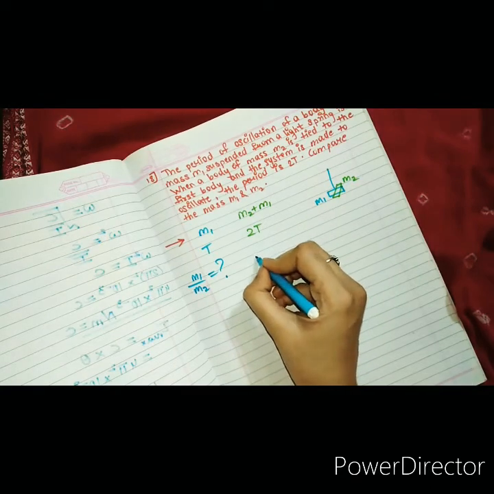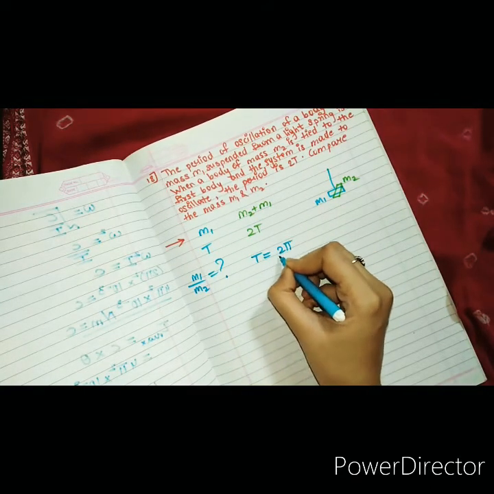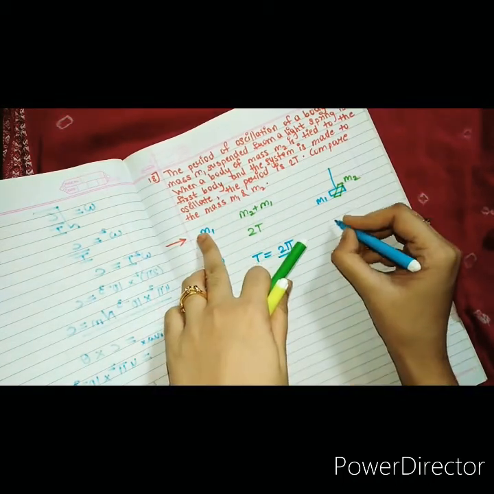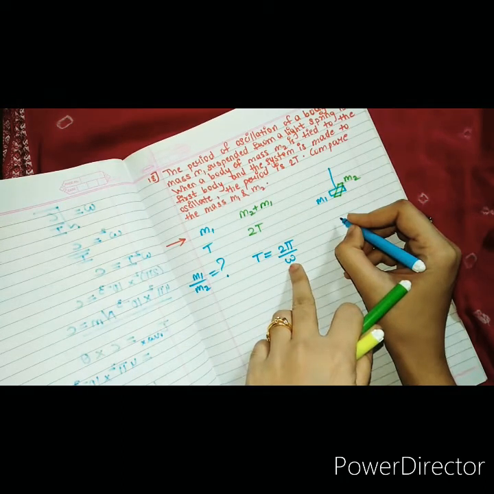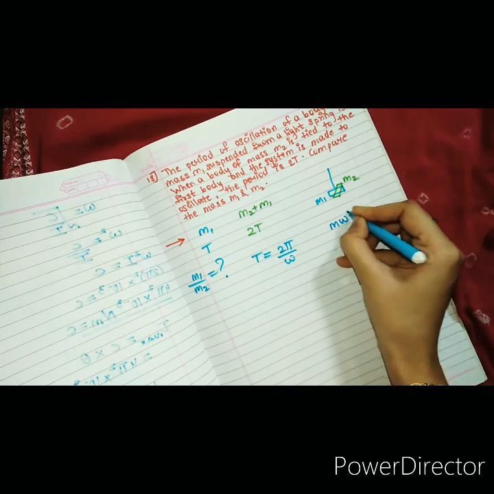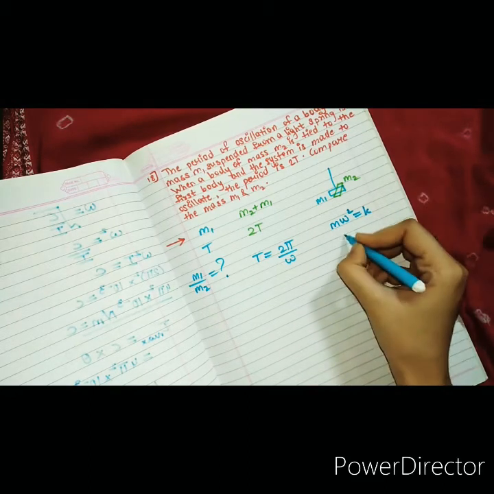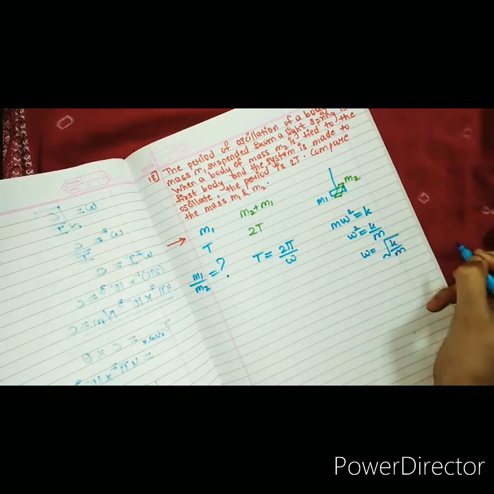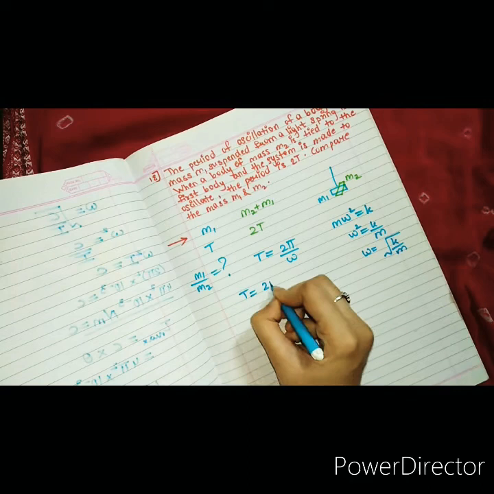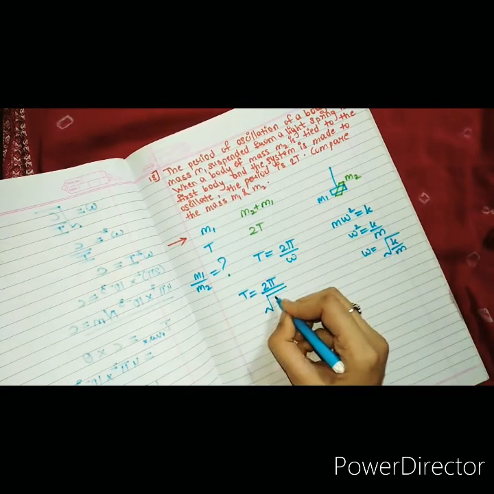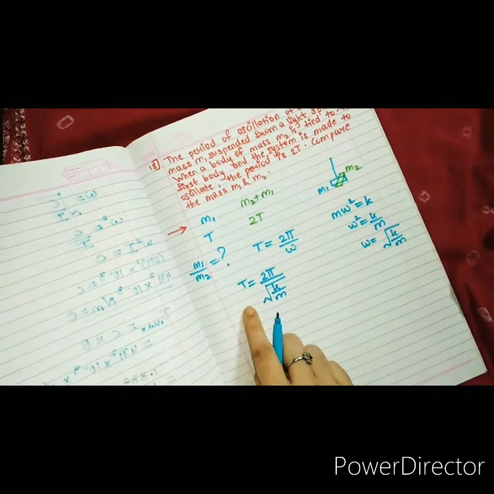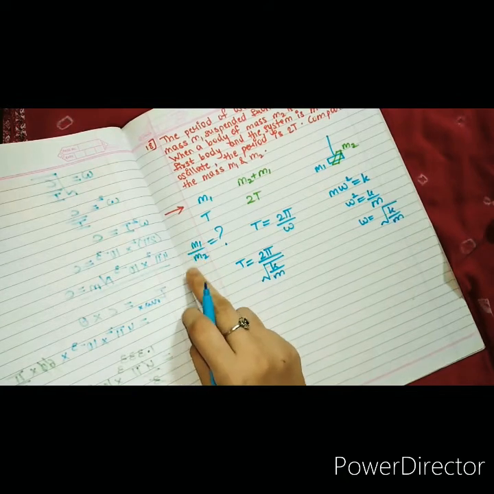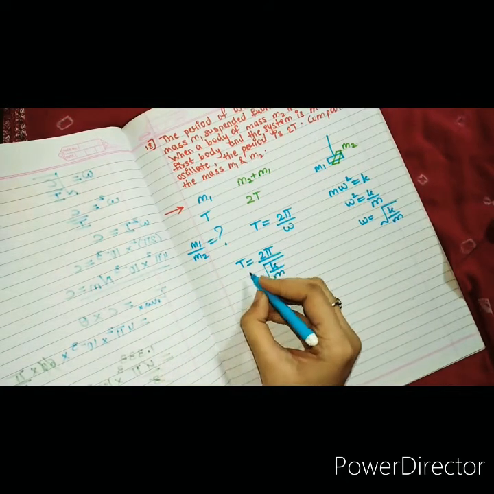So let's start. Since we have t with us, we'll start with the formula of time period, that is 2 pi upon omega. Now we don't have anything else over here, just we have mass. So we'll try to get the omega in terms of mass. We all know m omega square is equal to k. So omega square will be k upon m and omega will be under root k upon m, right? So we'll take that t is equal to 2 pi upon under root k upon m. So here we have the formula with which we'll be finding the comparison between mass m1 and m2.